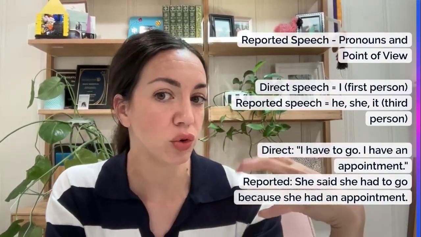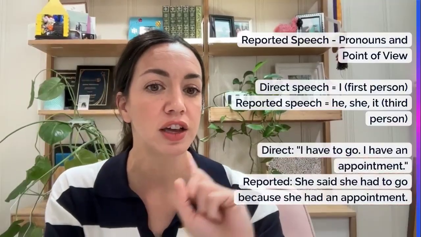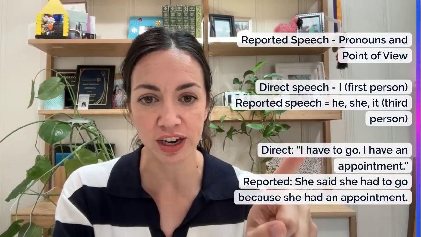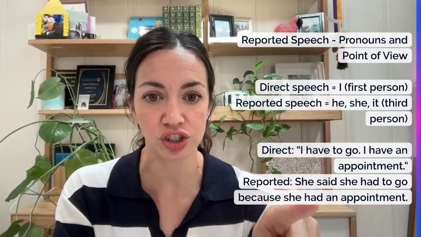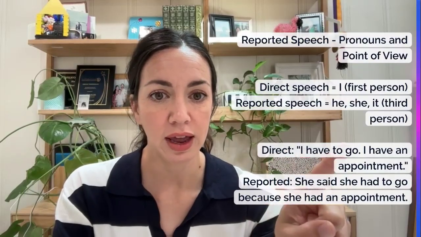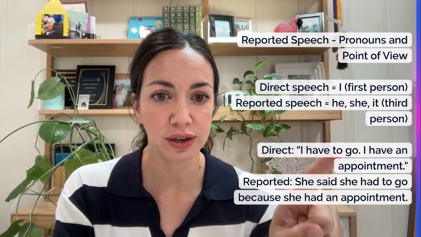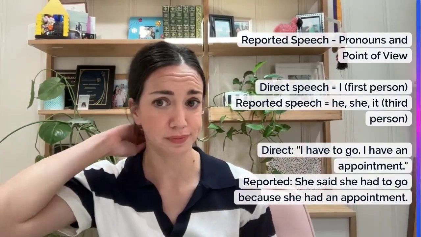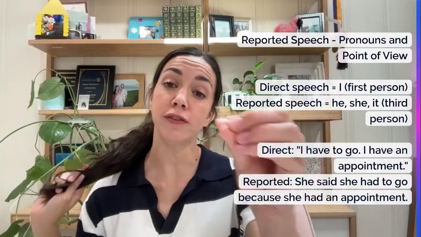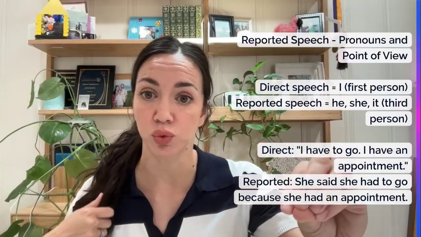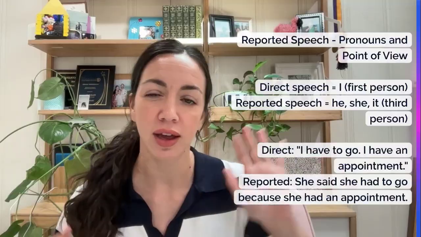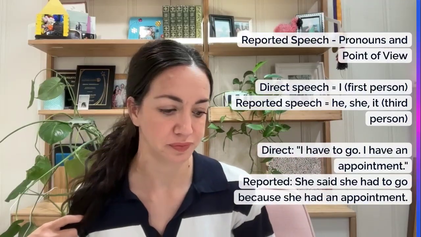If I want to repeat or report that to someone else, "She said she had to go because she had an appointment." Here we've changed I to she, and we've changed have to had. She said she had to go. She had an appointment. If this is still true, if this is recent, we could say she had to go, she has an appointment, if you want to get technical.